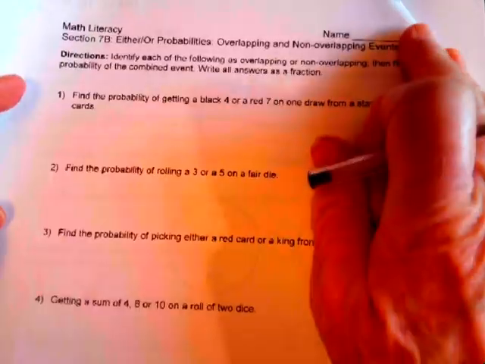Now let's look at some of these problems. Find the probability of getting a black 4 or a red 7 on one draw from a standard deck of cards.